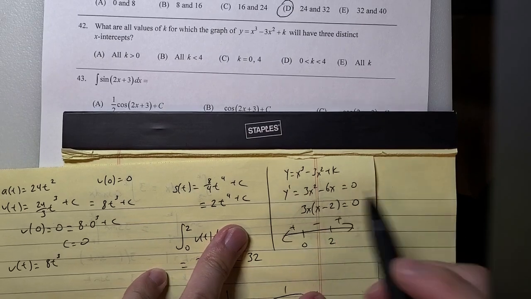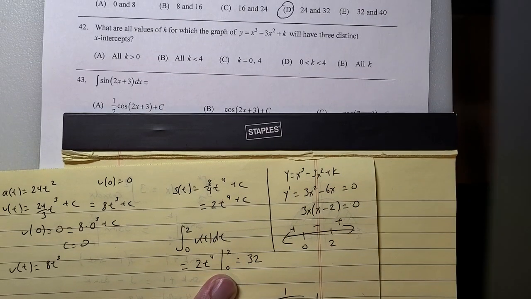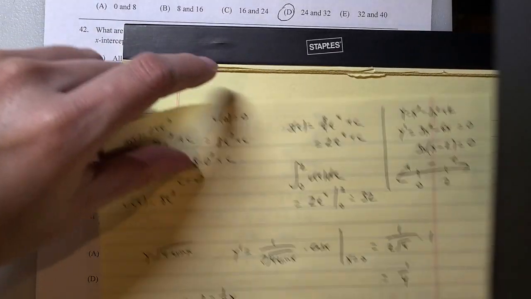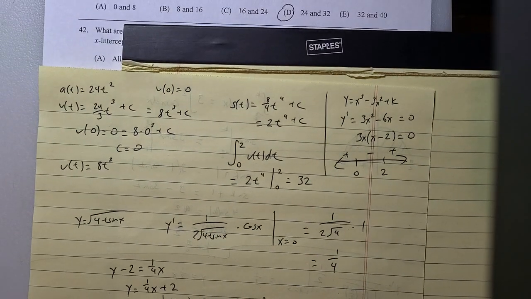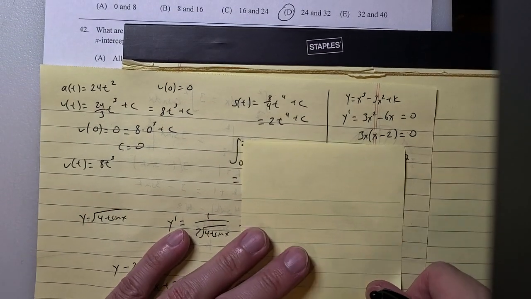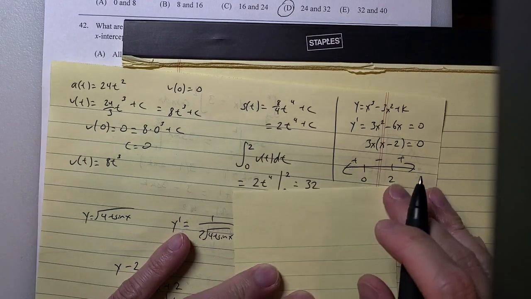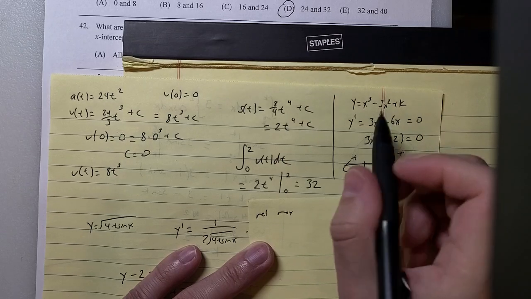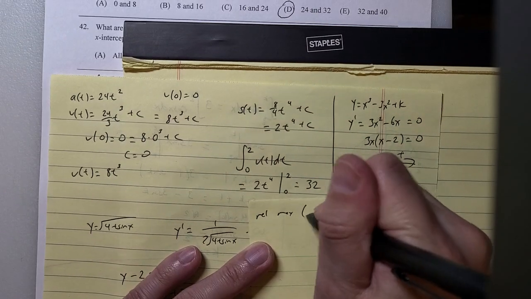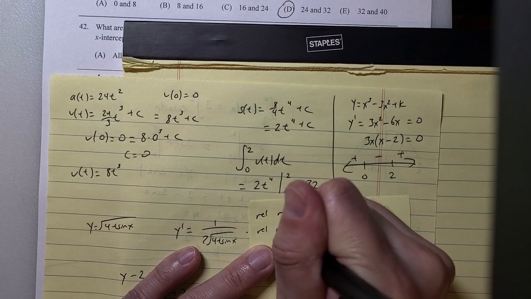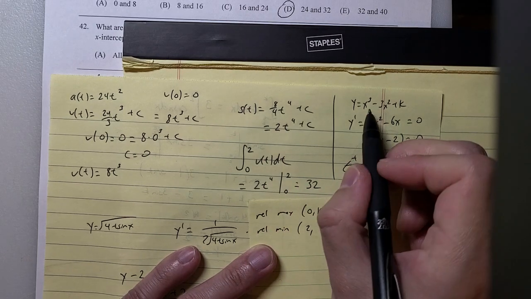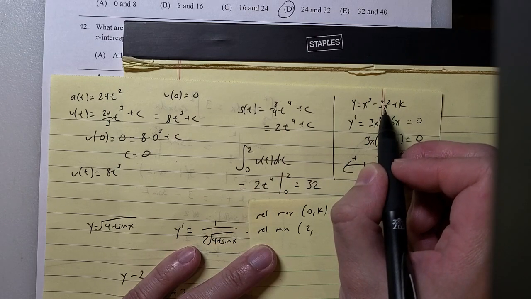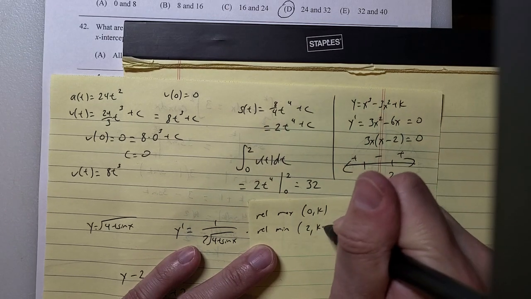Okay, how does that help us with this though? Well, let me find where my smaller notepad is. Okay, I just found this piece of paper. We said there's a relative max at x is 0. When x is 0, it'll be the point 0 comma k, and there's a relative min at 2 comma what, 8 minus 3 times 4, which is 12. So 8 minus 12 is negative 4, so k minus 4.